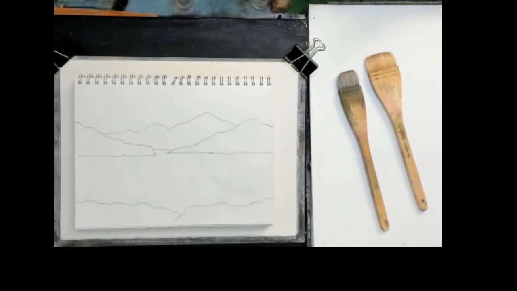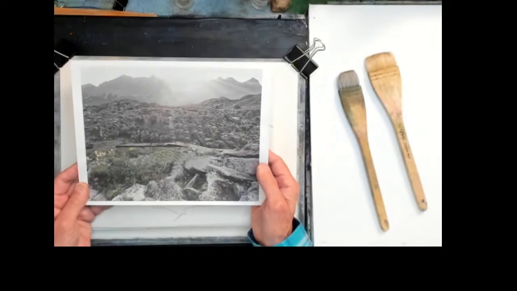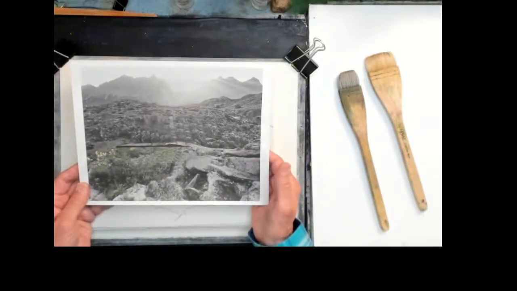Incidentally, as I said, this photograph is available on my website, everettswatercolors.com, on the Fun with Watercolors page.